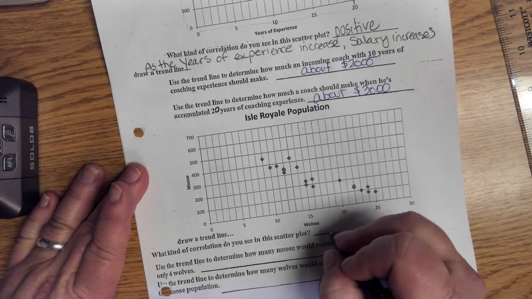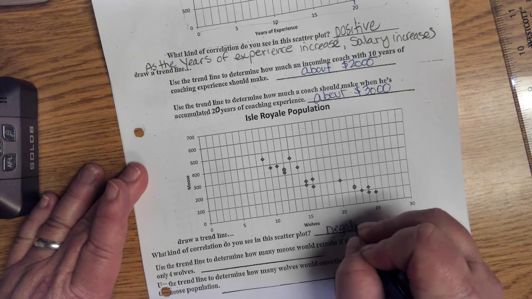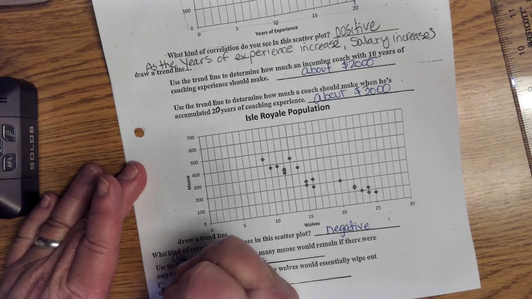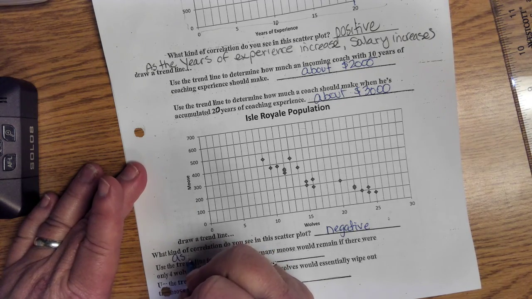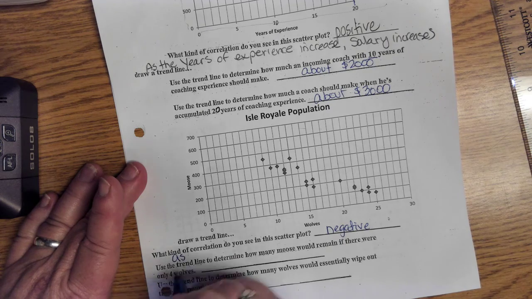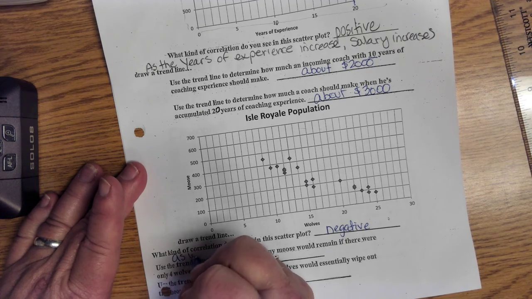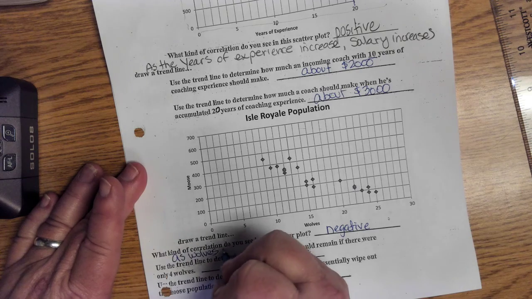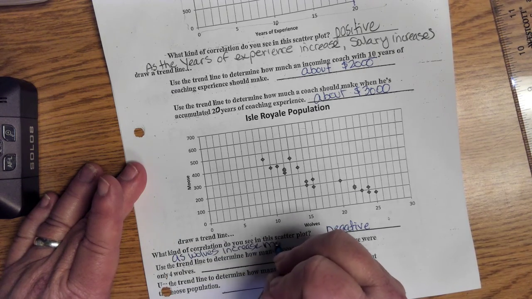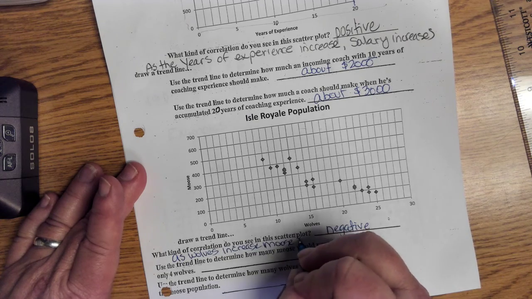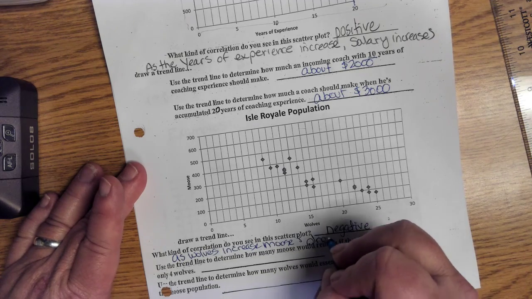Negative. Okay? Let's do it this way. As wolves increase, moose decrease.